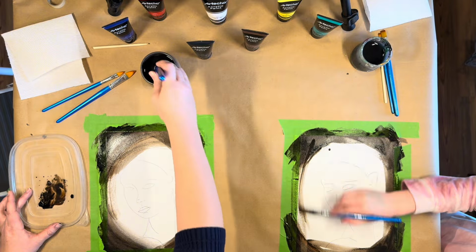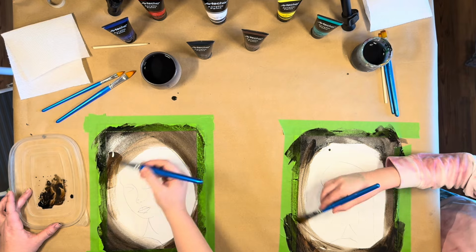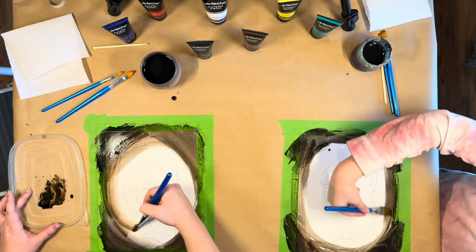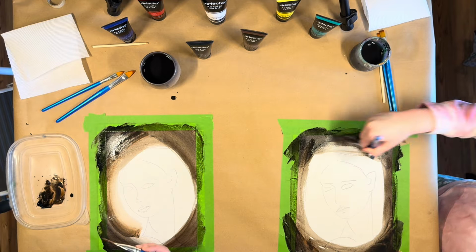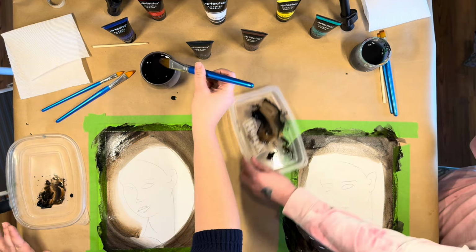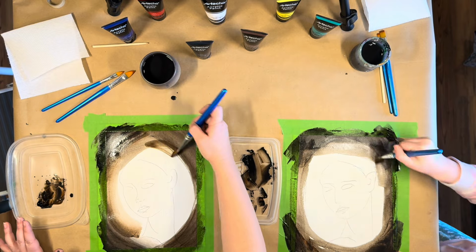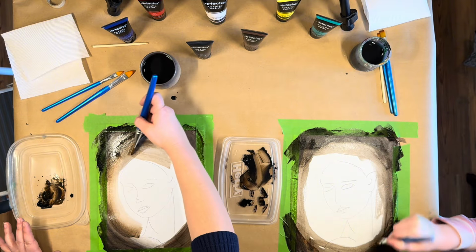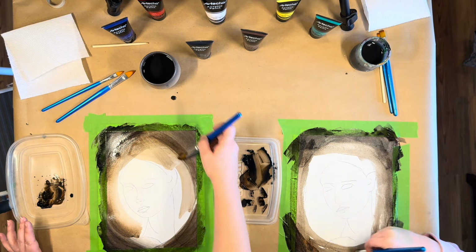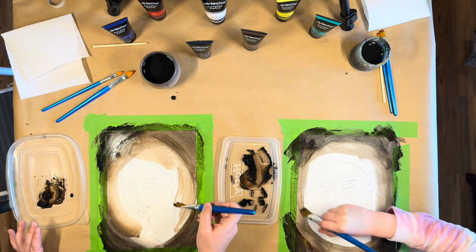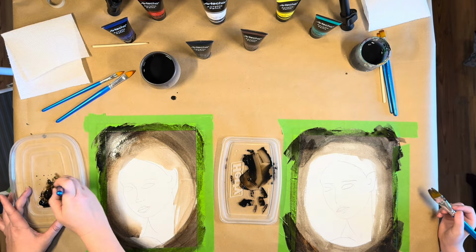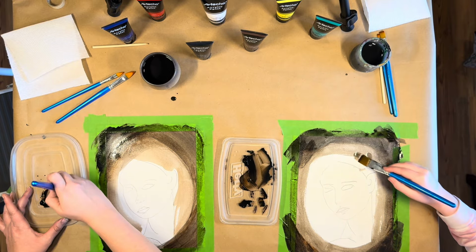So I'm going to start pulling mine in as well. All I'm doing is picking up water on my brush, not more paint. This is important. I did not get more paint on my brush. I'm just putting water on it, and then I'm picking up the paint that's already on the palette and bringing that in. That's how you get that gradient look where it's lighter. And that's where it gets lighter and lighter the further in you go.